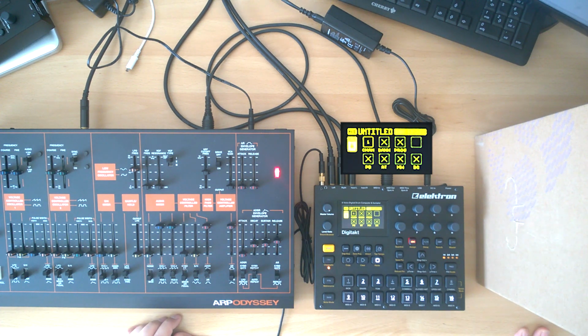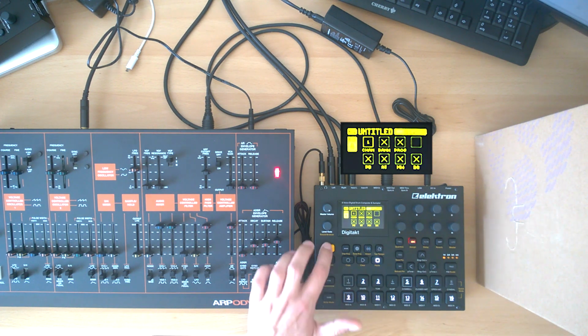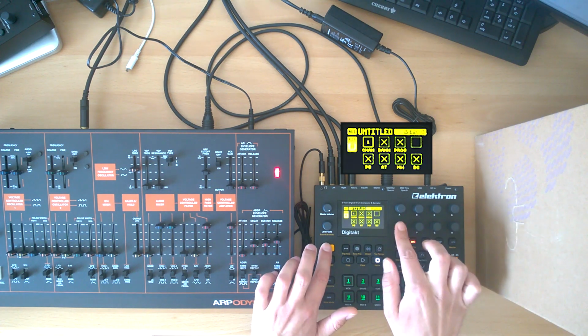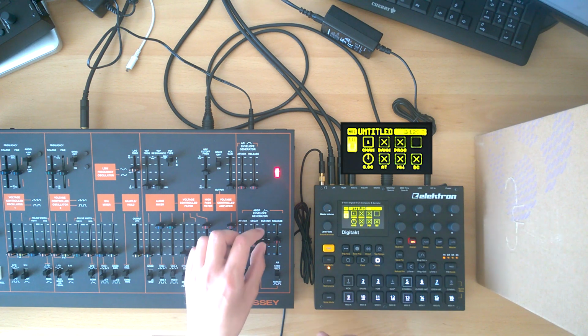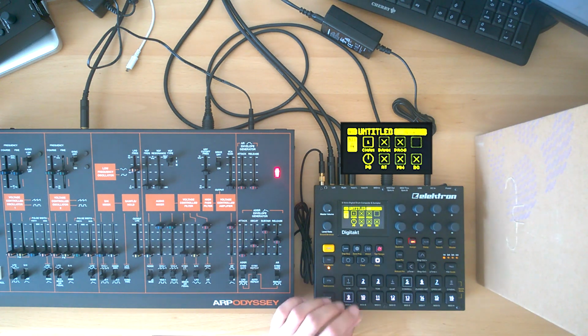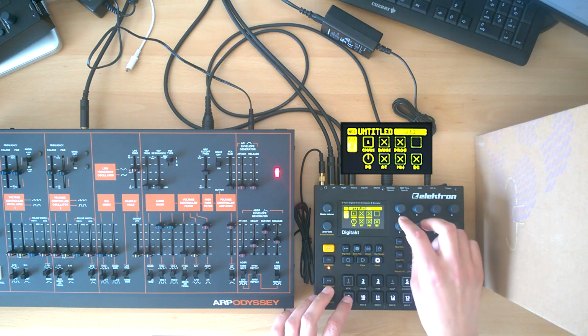Something, and we can record this as well, and we can also program that. Now, one thing that's in the MIDI implementation chart is that the Odyssey cannot receive pitch bend, but this is not true. Watch this. This is the pitch bend control, and watch what happens. Now let's turn up the sustain so that we hear this a little bit better, and I play this note, and let's have a listen.